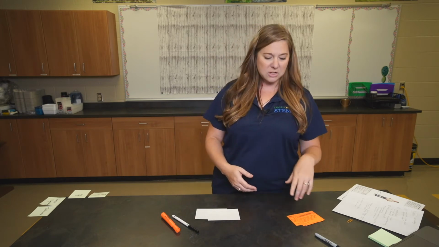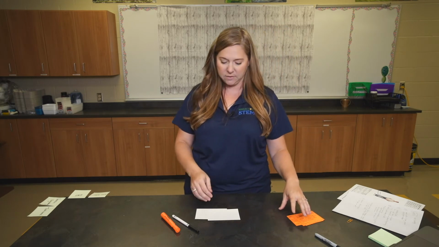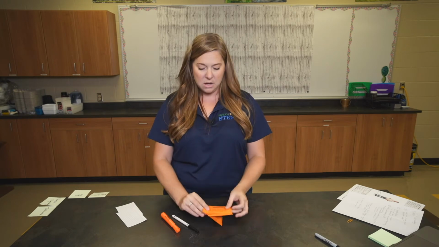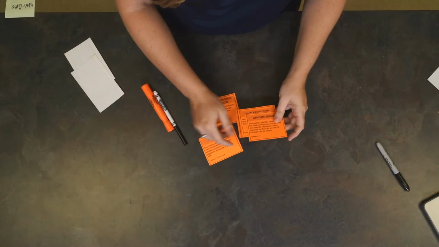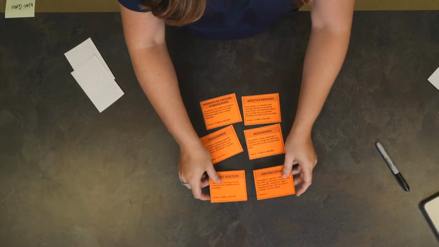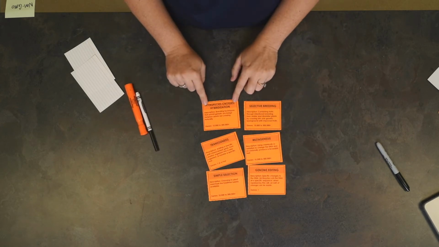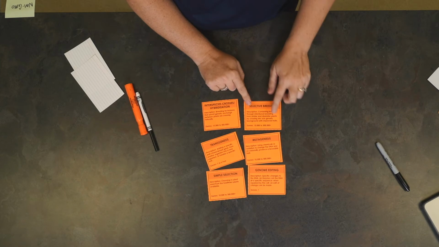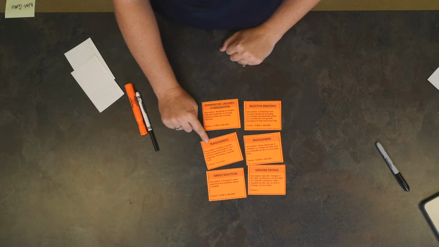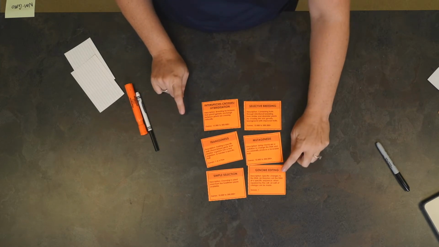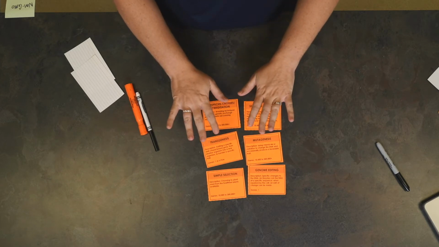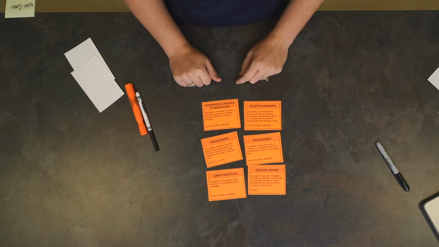The very first thing that you're going to need for this part of the activity is these cards. These cards all are about different types of breeding. We have interspecies crosses, selective breeding, mutagenesis, transgenesis, simple selection, and genome editing. Six cards, but with powerful actions.